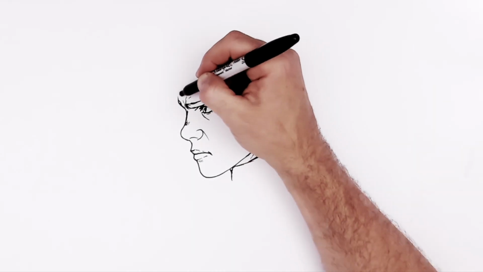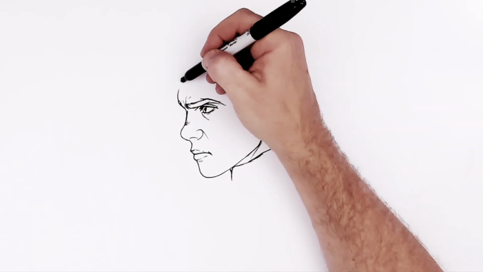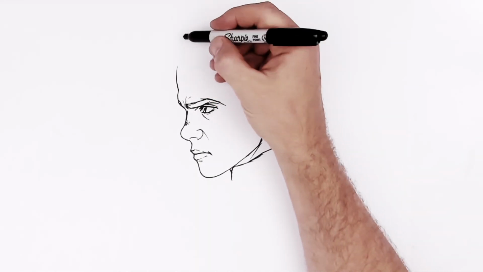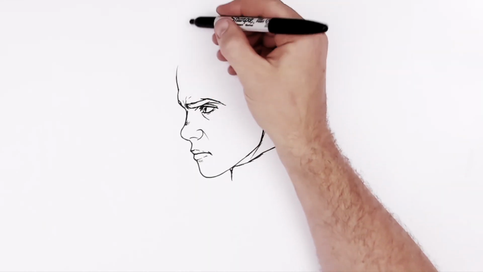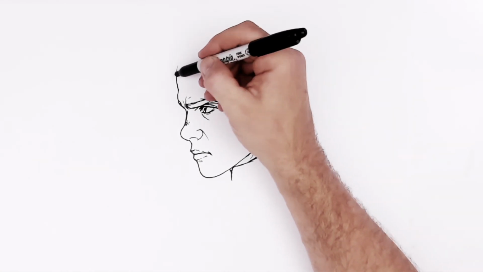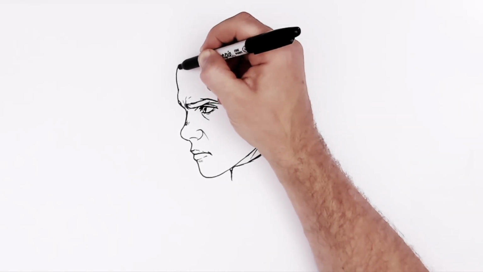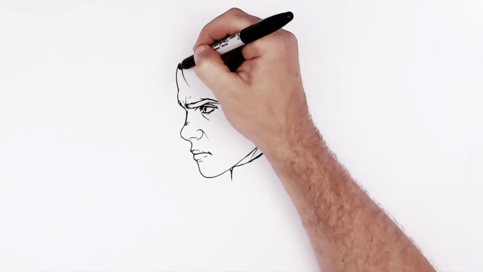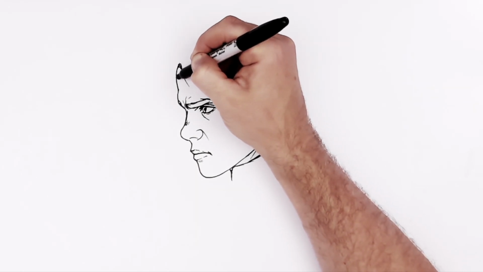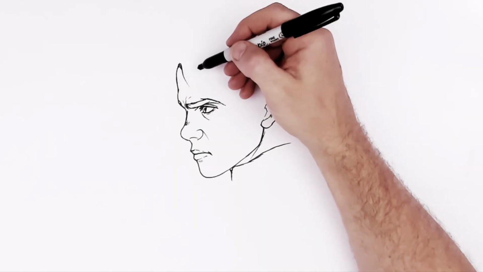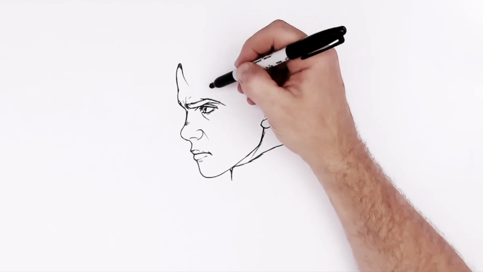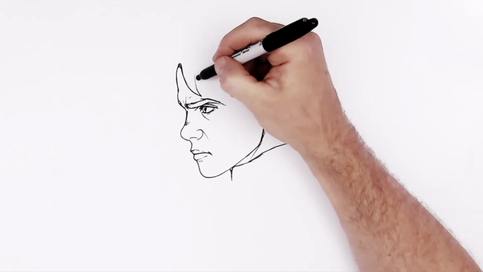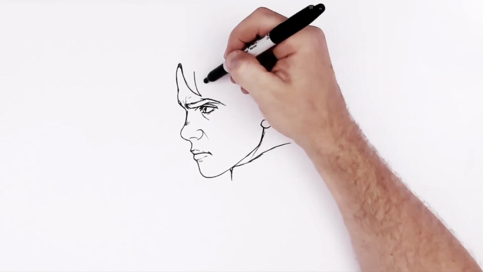And we go over and do his forehead and then his hair. So his forehead just goes up and around up here. And then we've got long sort of hair coming down across his head, just like long sort of hair spikes here.